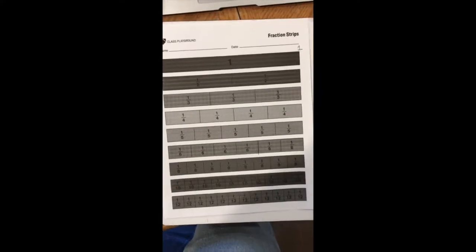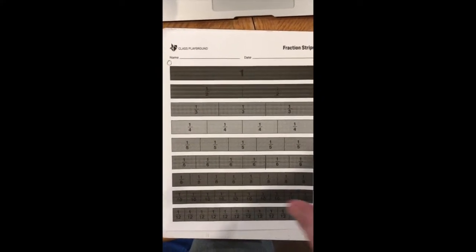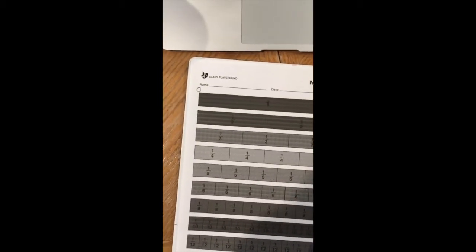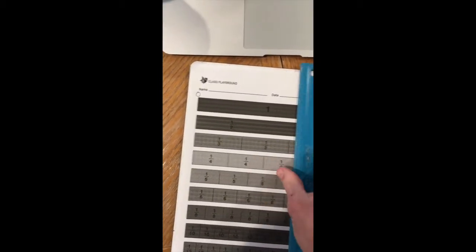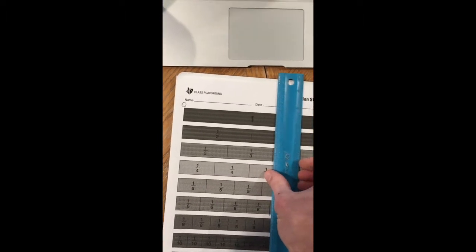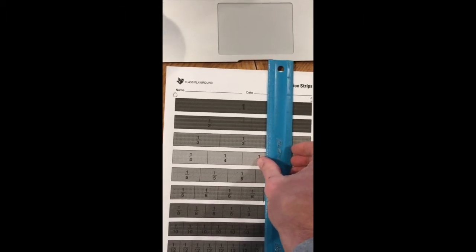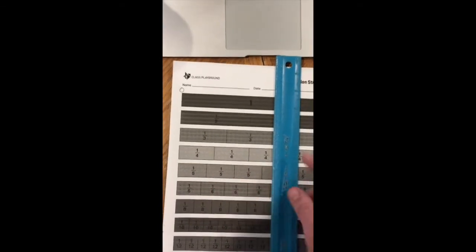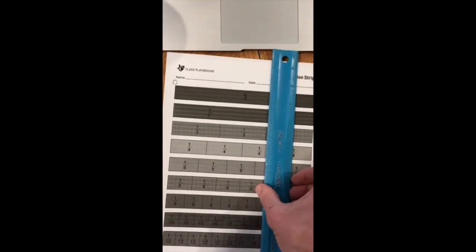You can pause it whenever you want to and follow along with me. Probably a good idea to get your ruler and your fraction strip. Pick a fraction. Let's say you have 2/3. Put your ruler just after where the line is on the 2/3 and make sure that there is a square or 90-degree angle along the top or the bottom of all the strips.